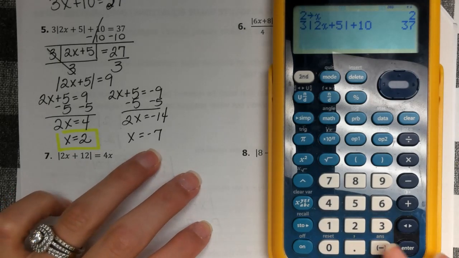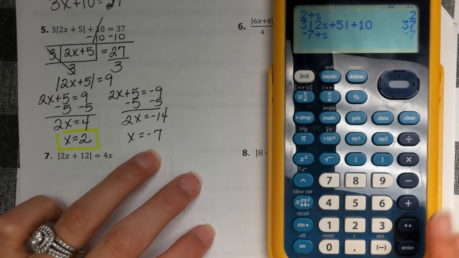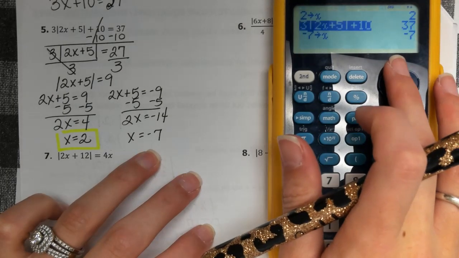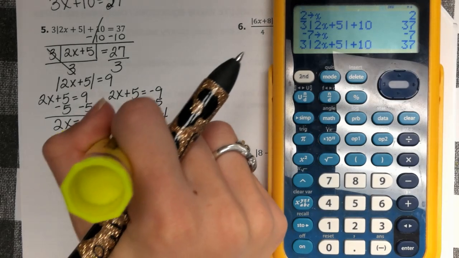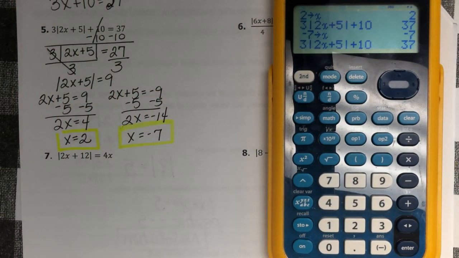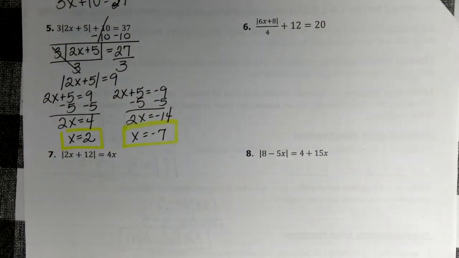Then do the same thing with negative 7. Store it for x. Go back up and grab. Also gives me 37, so they're both good. We good with this? Okay.